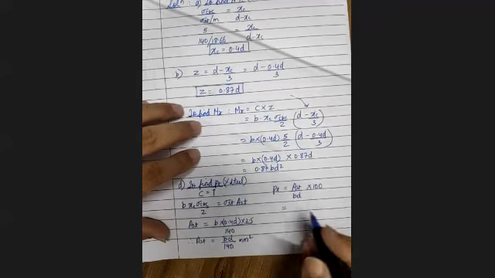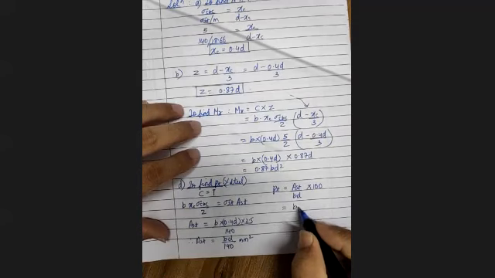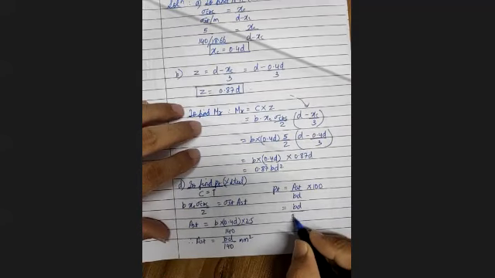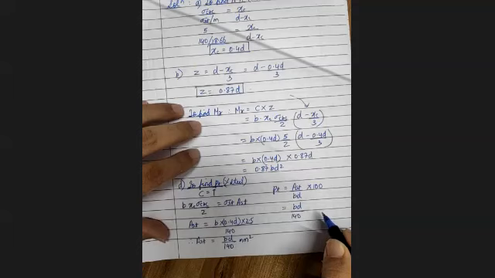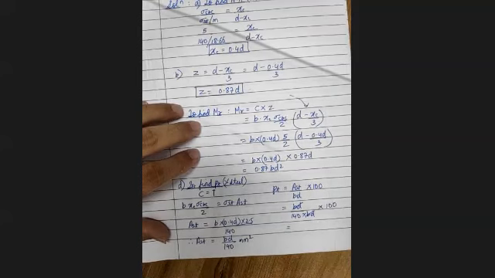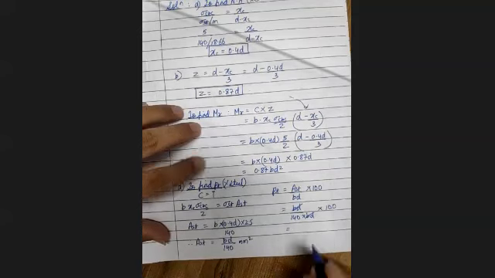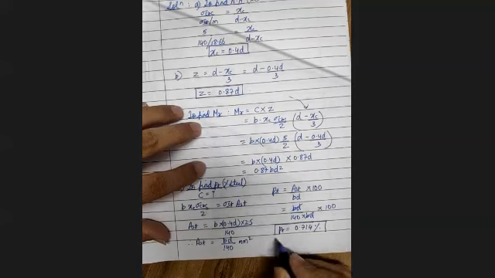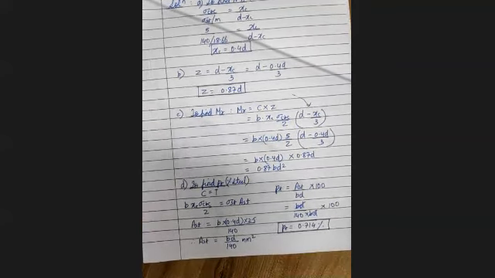So AST upon BD into 100, where AST is nothing but B into D upon 140, and this is B into D into 100. This BD gone. What is 100 upon 140? Give me the value now. 0.714. Correct. 0.714 percentage. So this is the percentage. Is this clear, everyone?